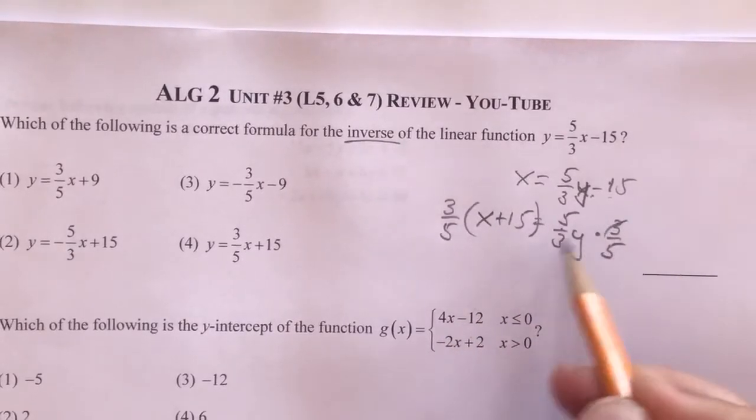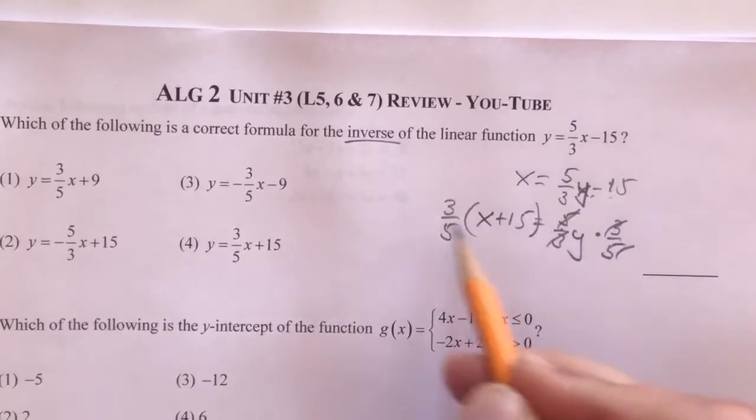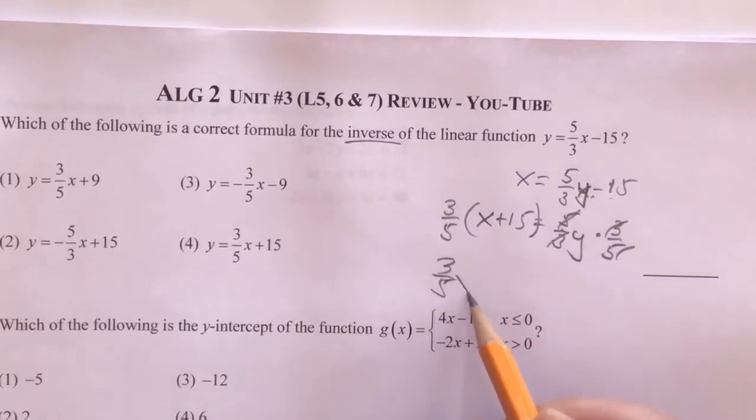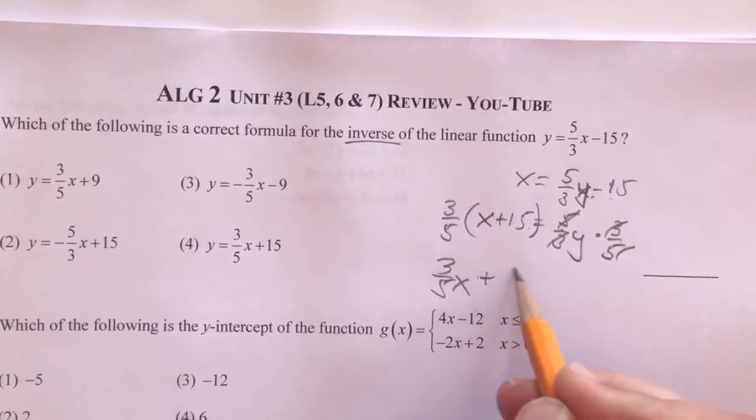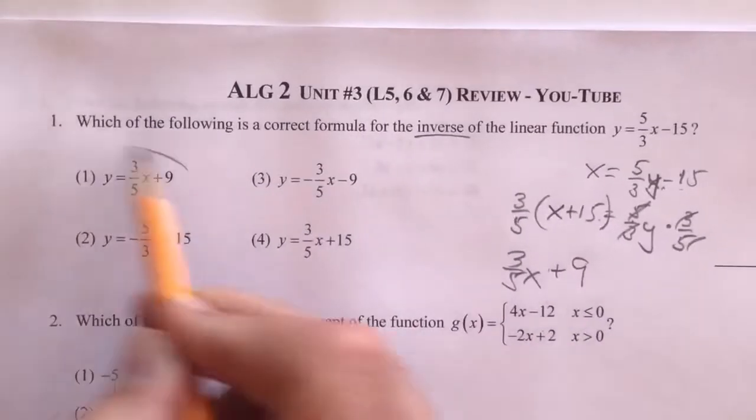Don't forget, we got to distribute. So over here they cancel. On this side, if I distribute, I'm going to get 3/5 x, and then 3/5 of 15. Use your calculator if you need to. That comes out to be 9, so we're looking at choice 1.